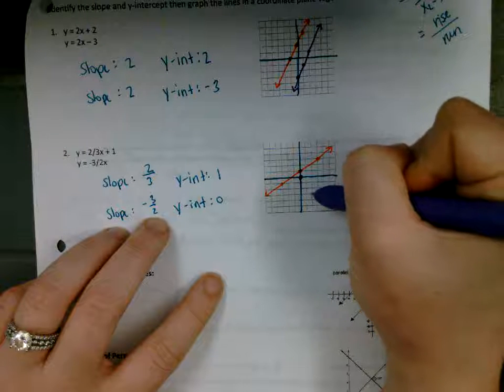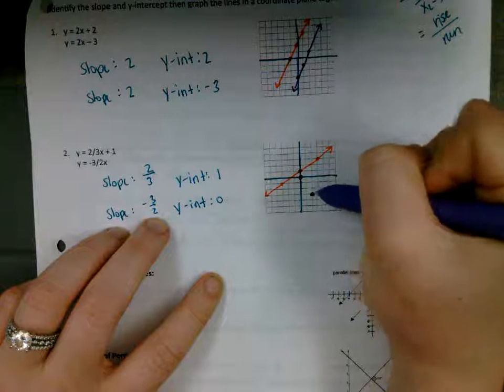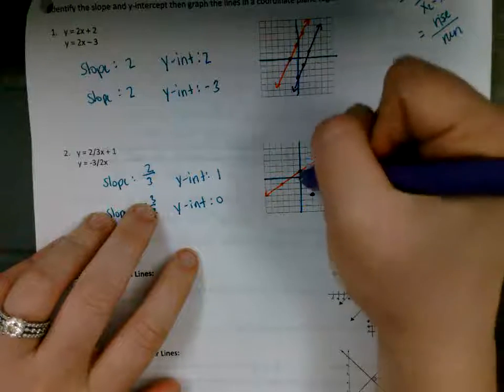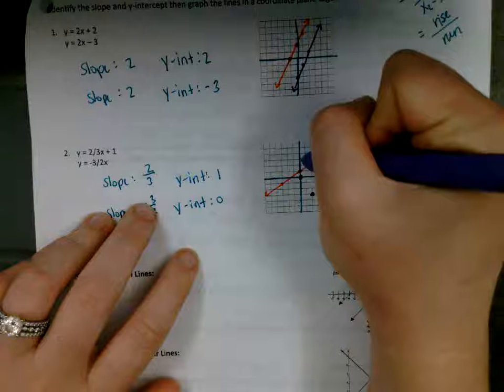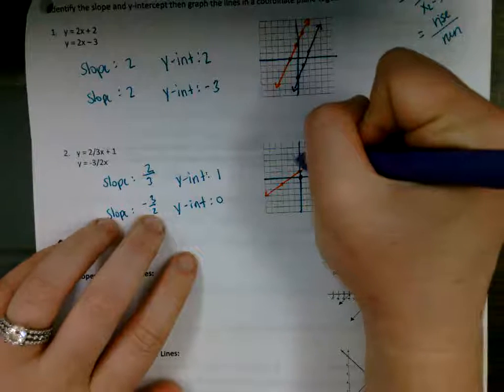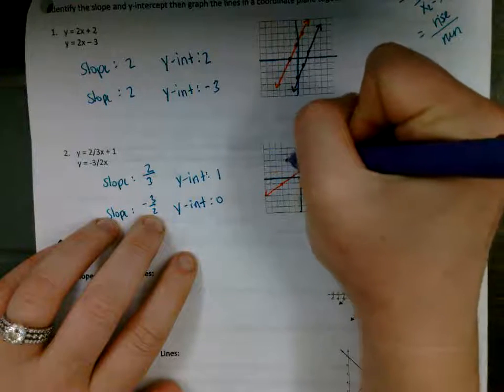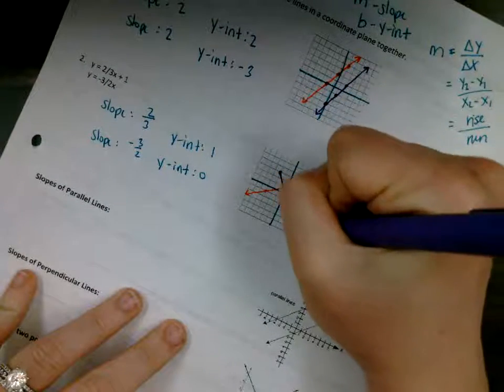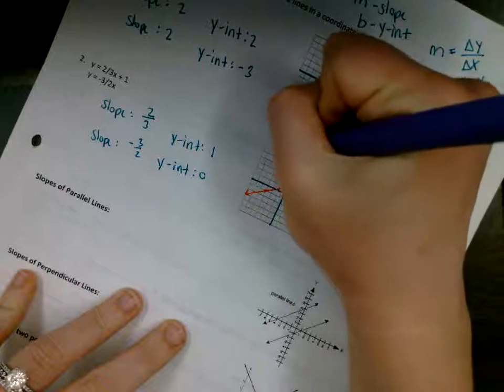So 1, 2. Now you can go in the other way. I'm going to make the bottom number negative now, so I'm going to go up 3, 1, 2, 3, and then negative 2 run, which means left 2. There we go. So now I have 3 points there, and I can graph that line successfully.